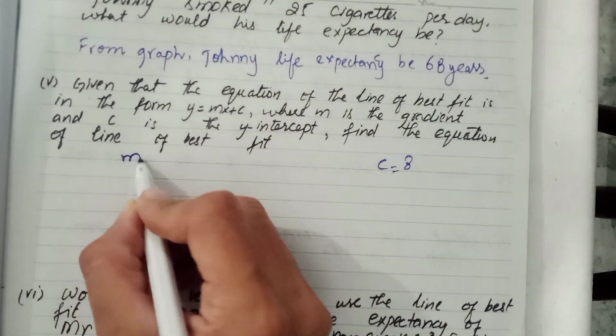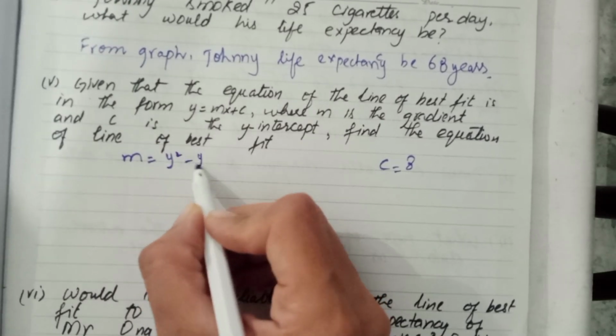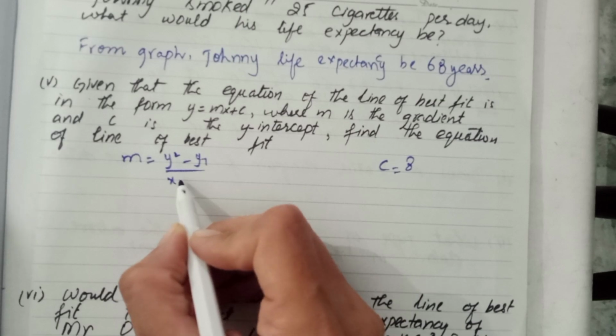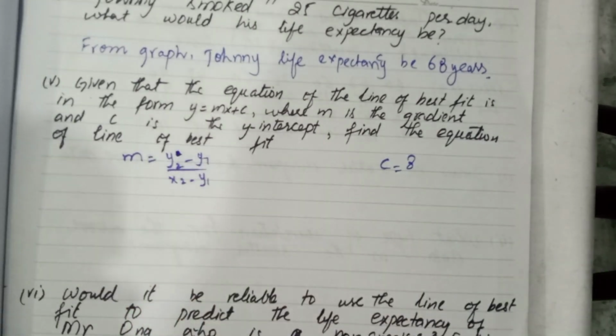We know that the formula of gradient is y2 minus y1 over x2 minus x1. Now we take 2 points.